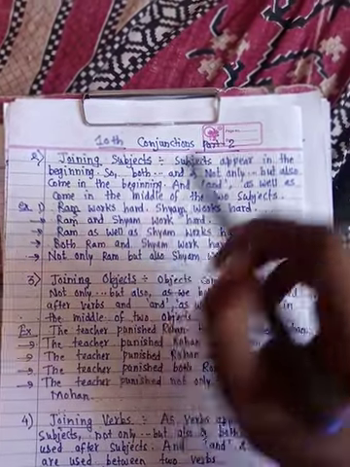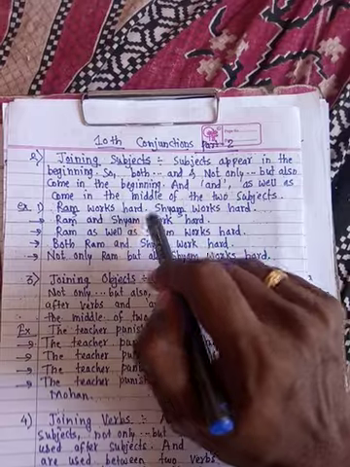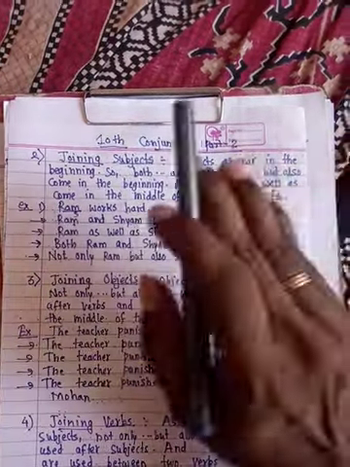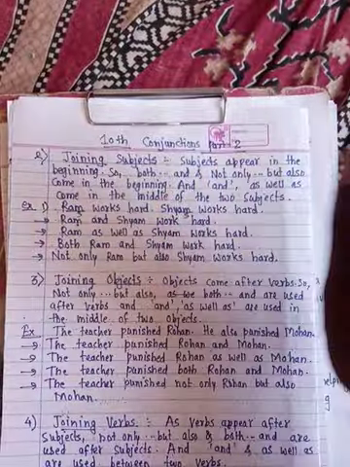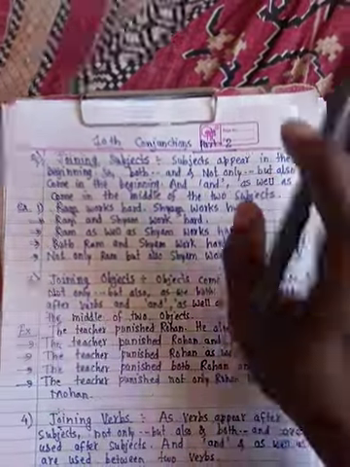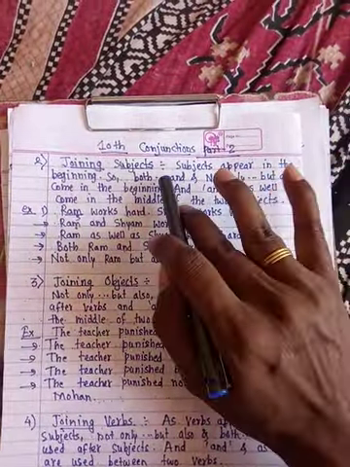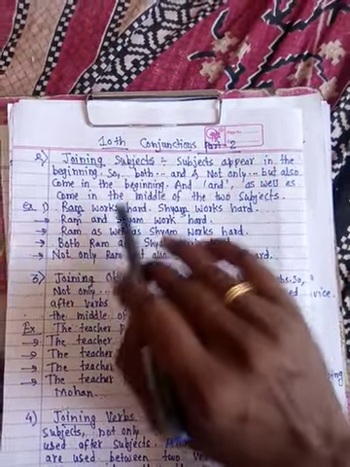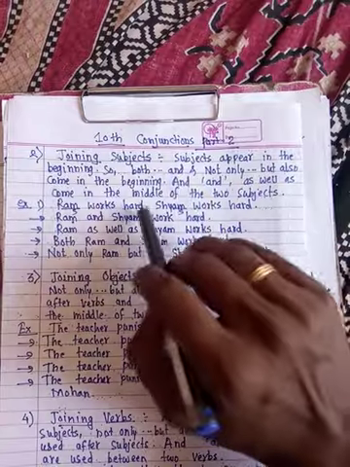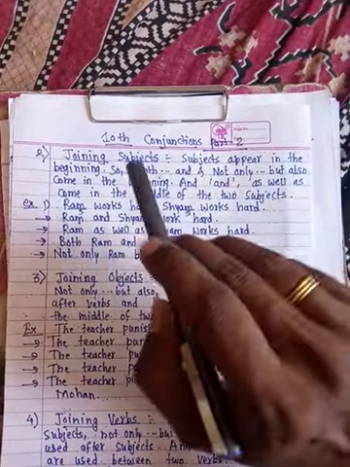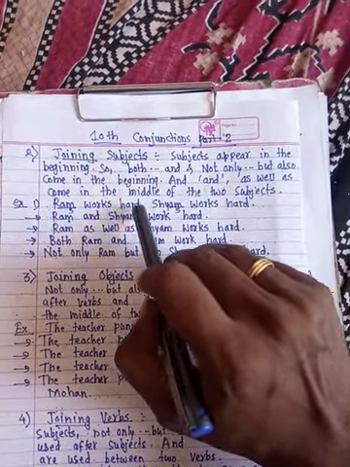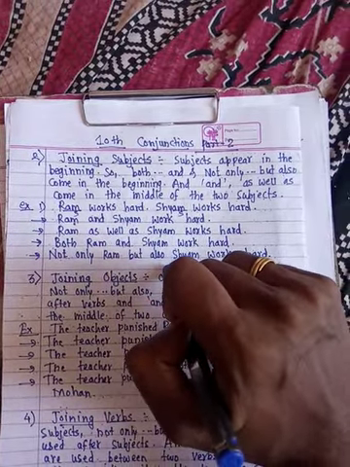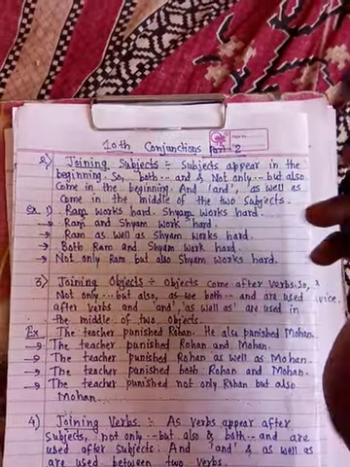But even after using as well as and not only but also, the two subjects joined together cannot become plural, they will remain singular only. Again I repeat, and and both and, when two singular nouns are joined, subject becomes plural. But when you join the same subjects using as well as and not only but also, still subject remains singular.